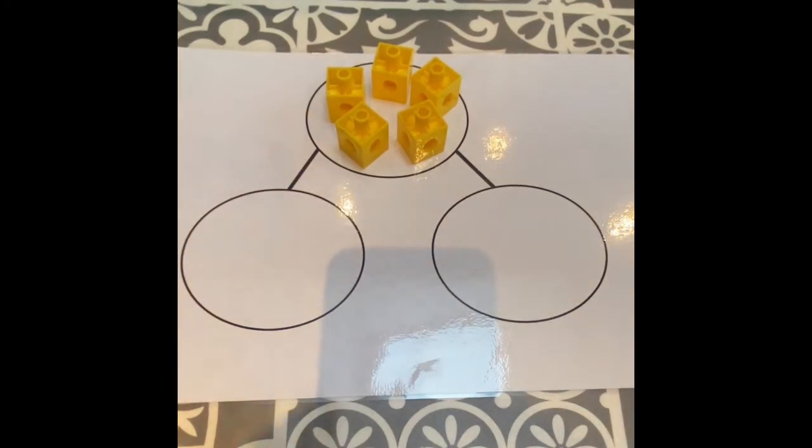Brilliant. Now, who can help me? How many frogs were playing in the water? Well done. There was 1 frog playing in the water. So 1 is a part. Can you move on your part whole model 1 frog into the part? You have a go.